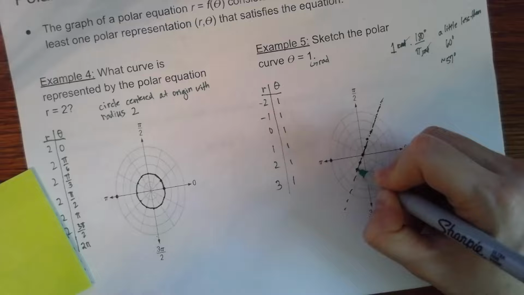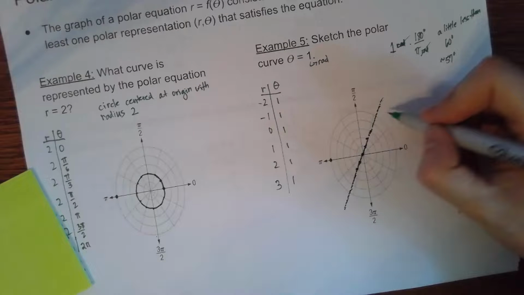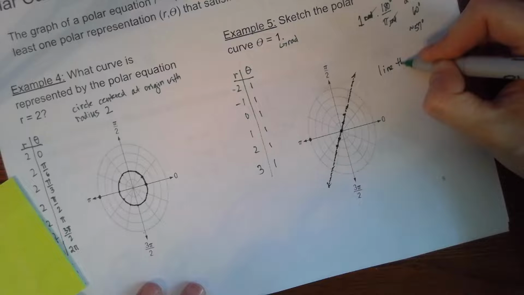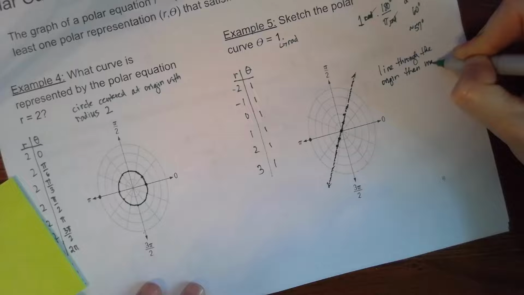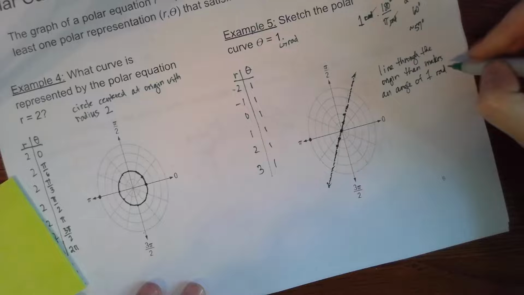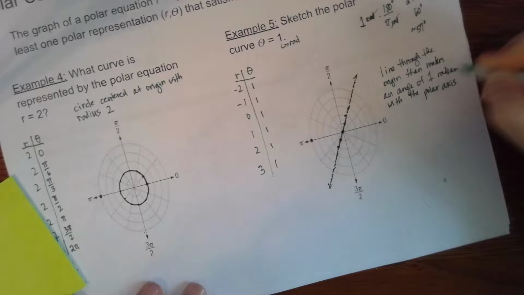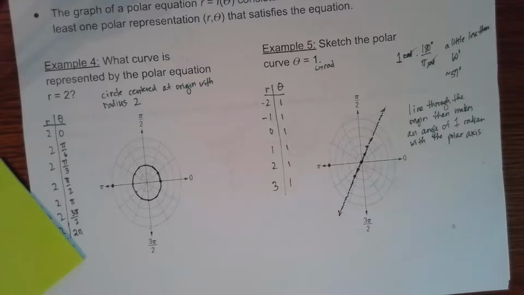Any of those are values with that same angle, negatives and positives. So we're going to get the line through the origin that makes an angle of 1 radian with the polar axis. That will be a straight line that makes a 1 radian angle.